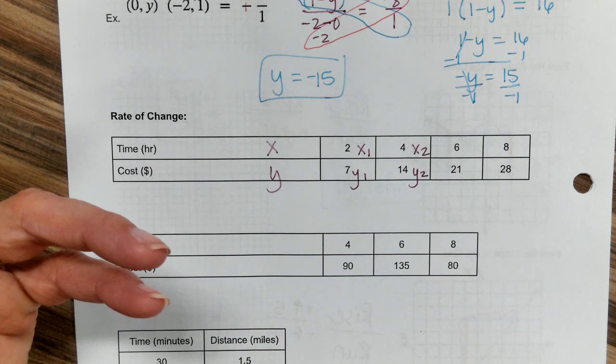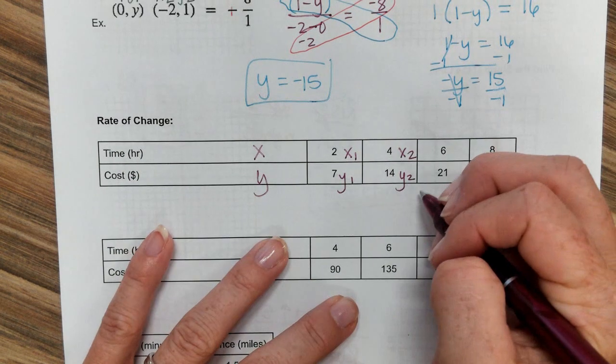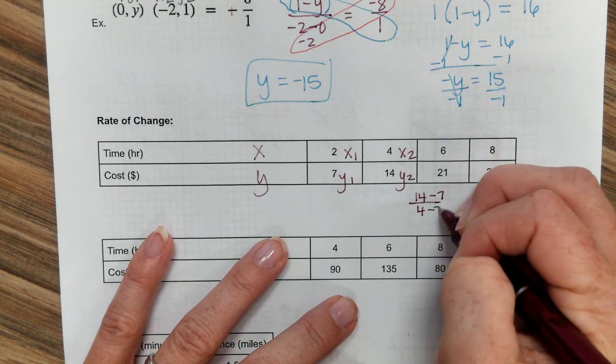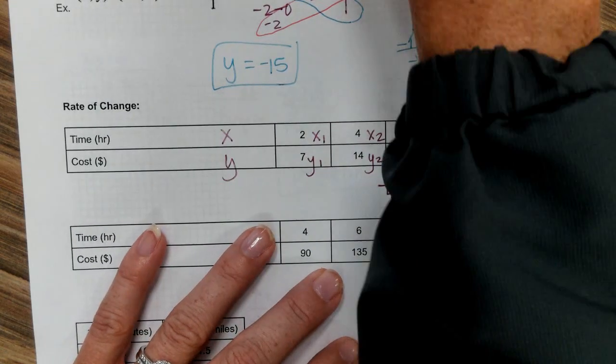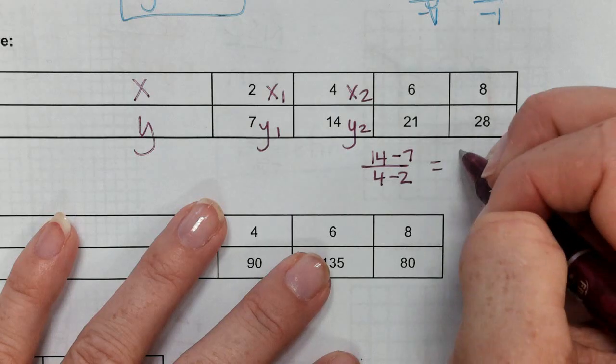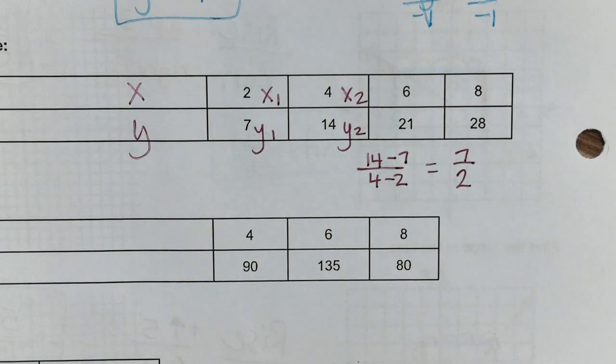And then you would just do your formula. Y2 minus y1 over x2 minus x1. So I would do 14 minus 7 over 4 minus 2. What is 14 minus 7? What's 4 minus 2? Now, if I was graphing this, I would leave it as my rise is 7, my run is 2. Yes? But it's really asking for the slope, and in a real life problem, slope is called rate. They are the exact same thing.